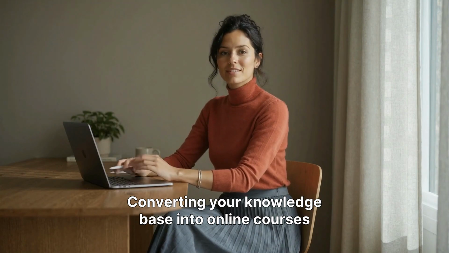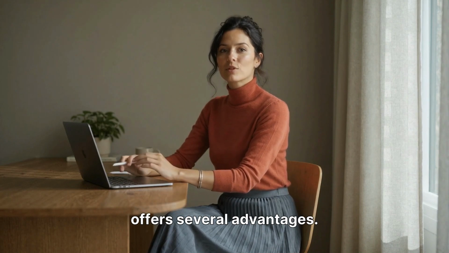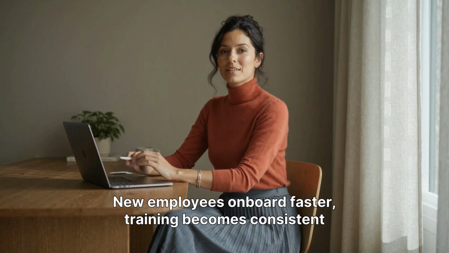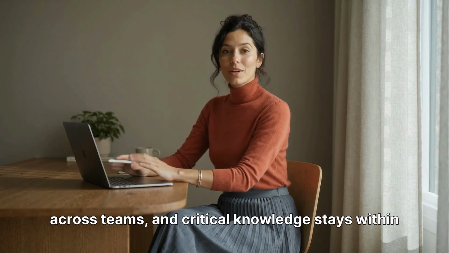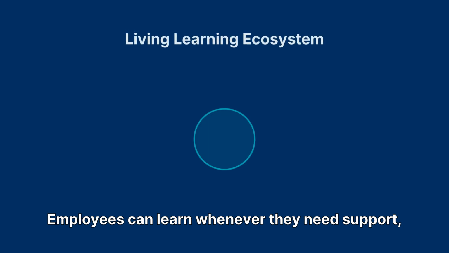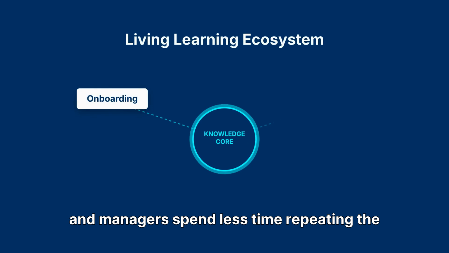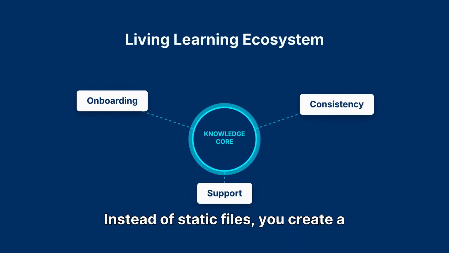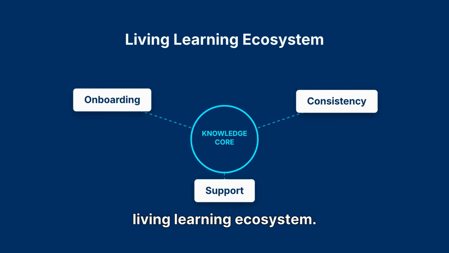Converting your knowledge base into online courses offers several advantages. New employees onboard faster, training becomes consistent across teams, and critical knowledge stays within the organization. Employees can learn whenever they need support, and managers spend less time repeating the same information. Instead of static files, you create a living learning ecosystem.